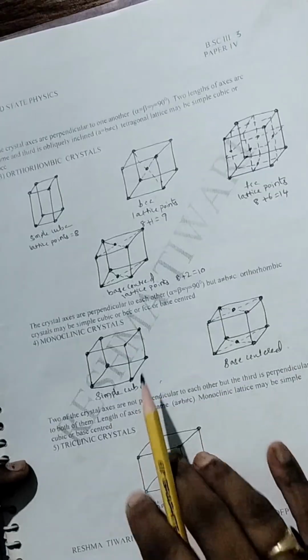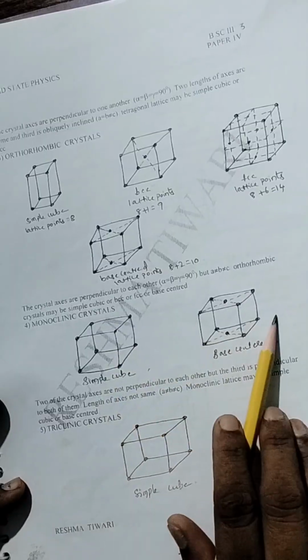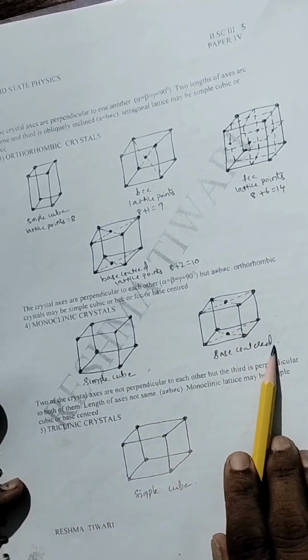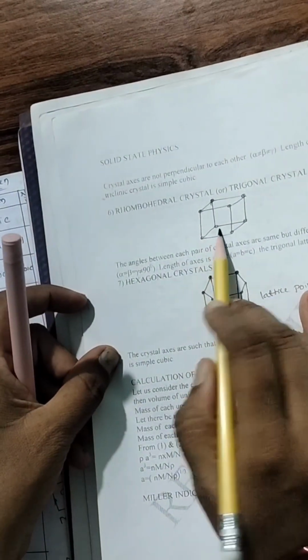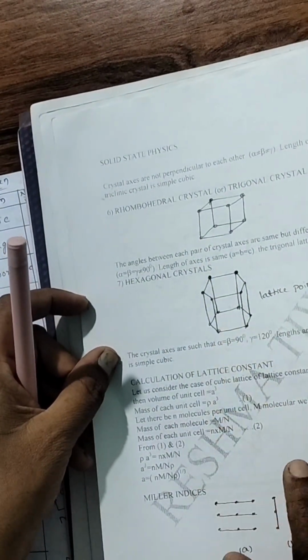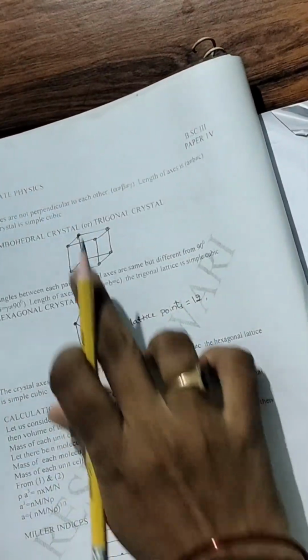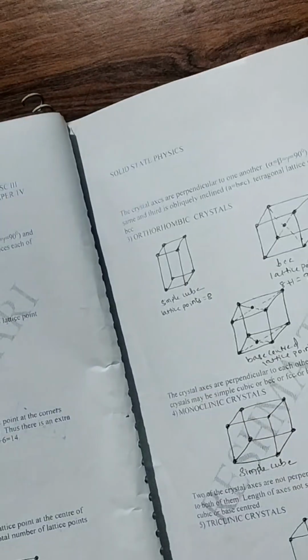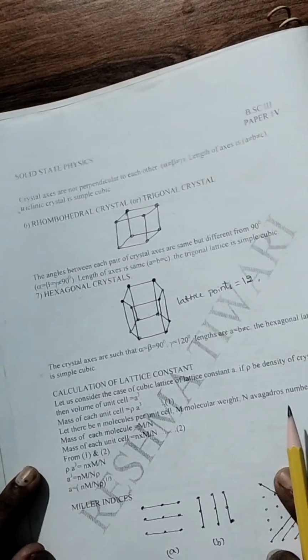Now next, this can be arranged in 4 types. Now monoclinic is arranged in 2 types: one is simple cube, base centered. Now triclinic, only 1 type, simple cube. Rhombohedral, simple cube. Hexagonal, simple cube. Right? So in such a way, if we count, you see 1, 2, 3, 4, 5, 6, 7, 8, 9, 10, 11, 12, 13, 14. The 14 independent ways of arranging 7 crystal systems.